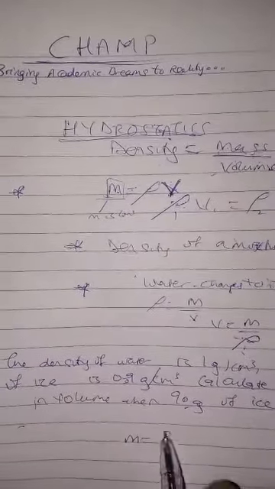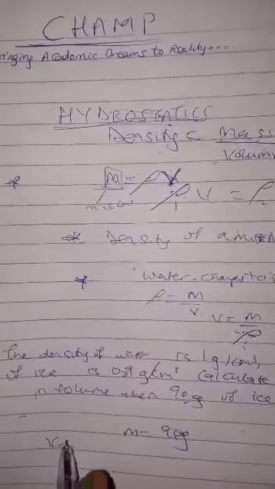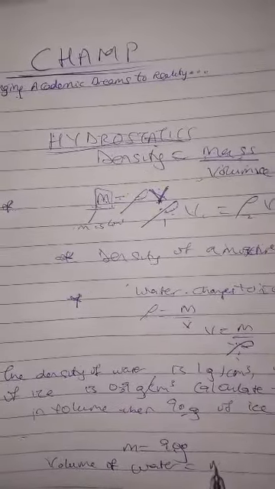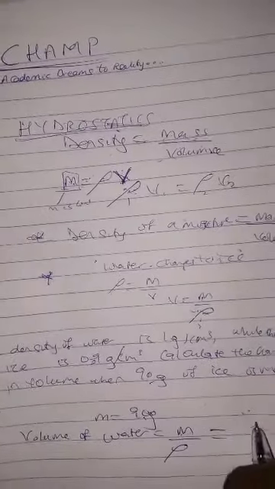So how do you do it? You get your volume. Volume is equal to mass over density. So get the volume of water. You've been given the mass. I told you the mass is always constant. Mass is 90 gram for ice, and it's also 90 gram for water. So what's the volume of water? Mass over density. I just made it the subject of the formula from here.